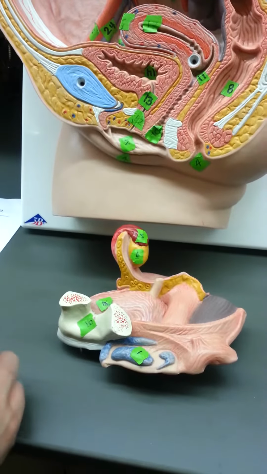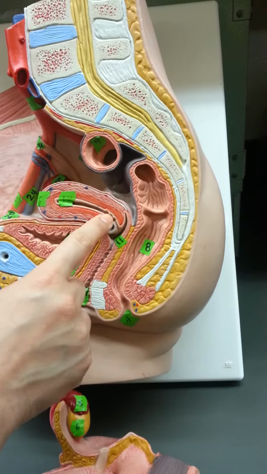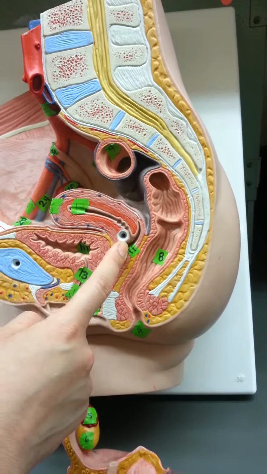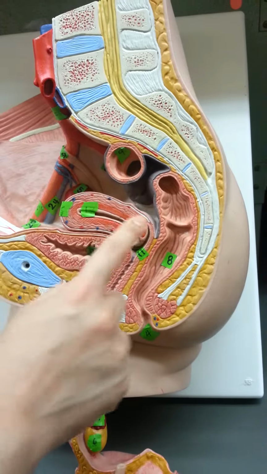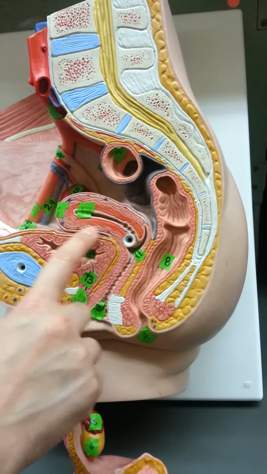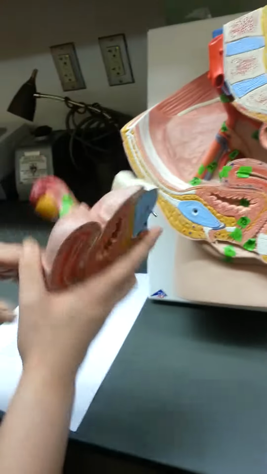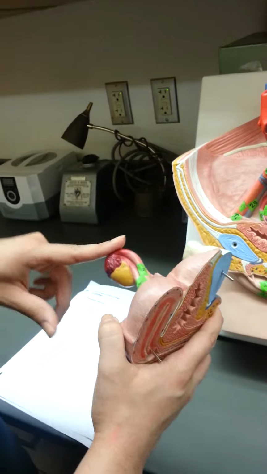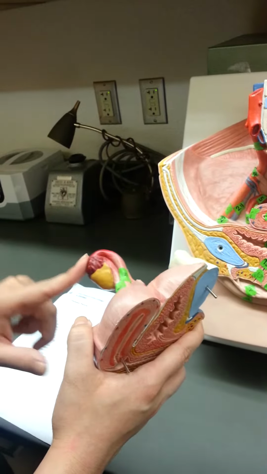The endometrium, that is a layer in the uterus. So this would be the endometrium, the portion that comes out. This right here, the outside portion, is the perimetrium, and then this portion right here would be the myometrium. The fallopian tube is this one right here, the one attached to the fimbriae. We would call it the fallopian tube.